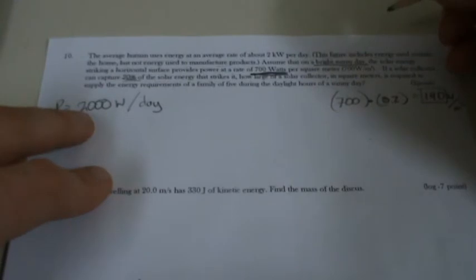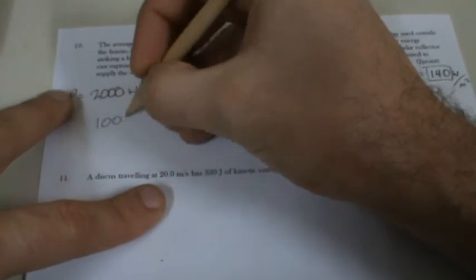Okay. Because on a sunny day you can get 700 watts per square meter, and so you can only get that much. Now, this is how much we need. This is how much we can get. But then also, we have 5 people, too. So we actually need 10,000 watts per day.